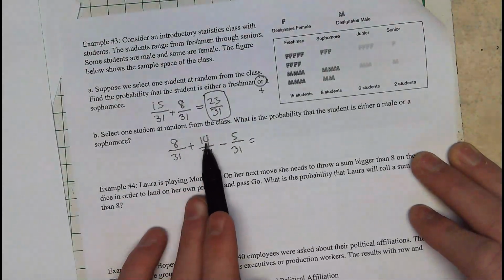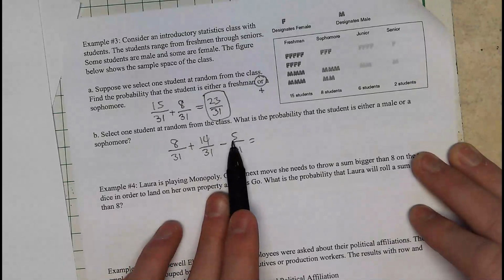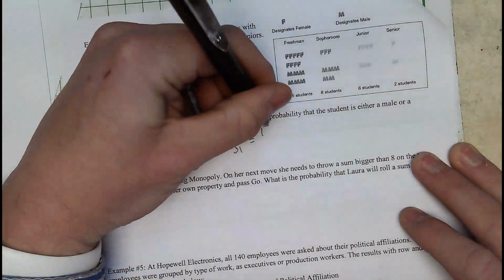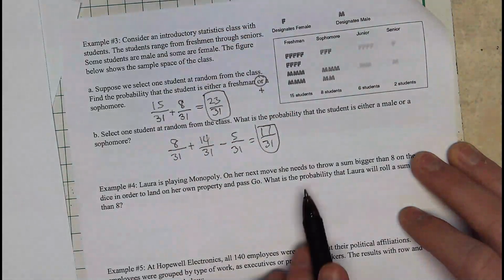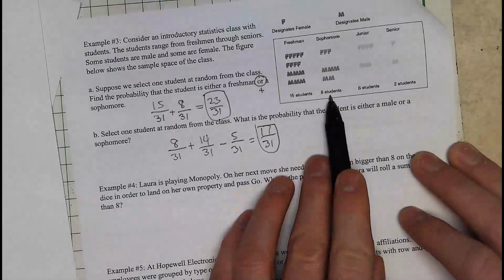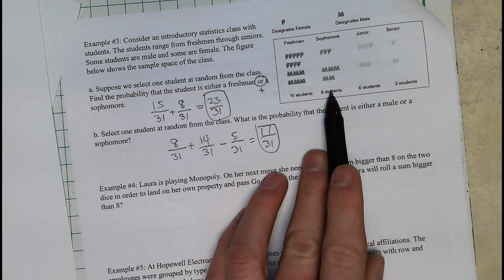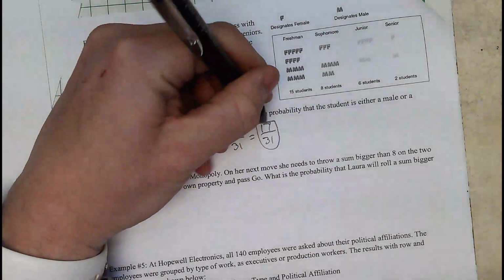So 8 plus 14 is 22. 22 minus 5 is 17. You could have also done this: you could have just taken the total number of sophomores, which is 8, and then added the rest of the males that weren't sophomores. You could have done that. That would have been great as well. But that's called the general addition rule, and this was called the addition rule.